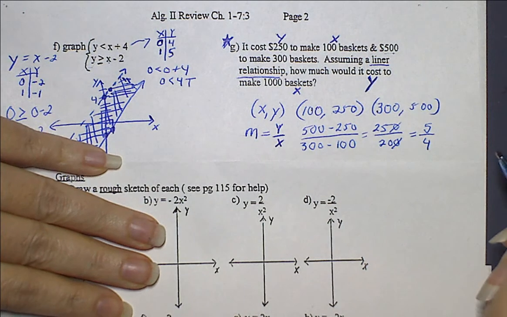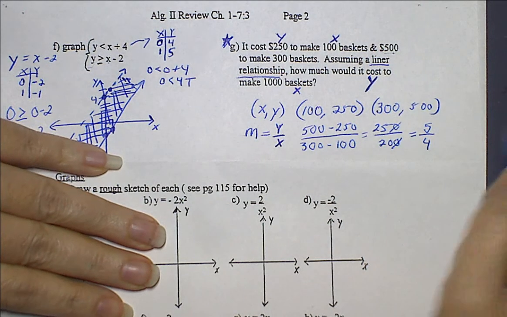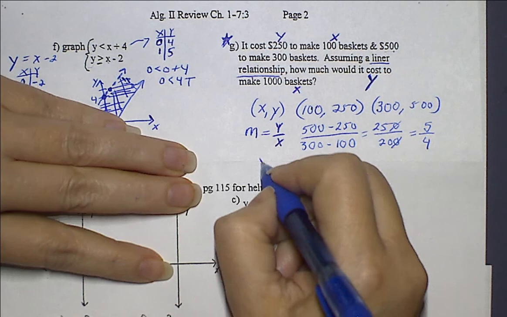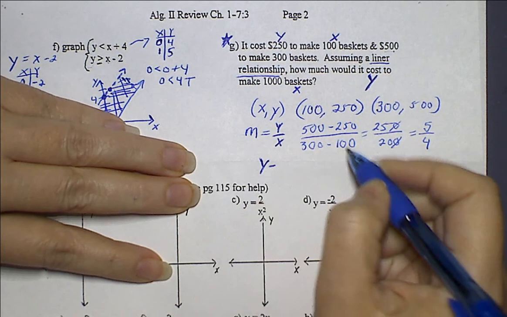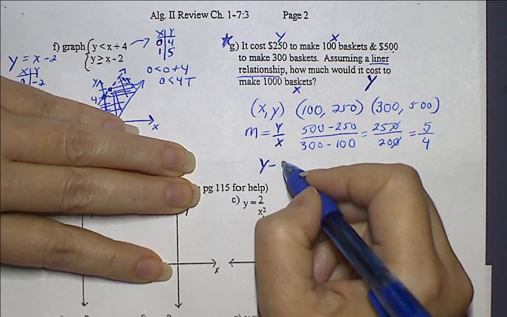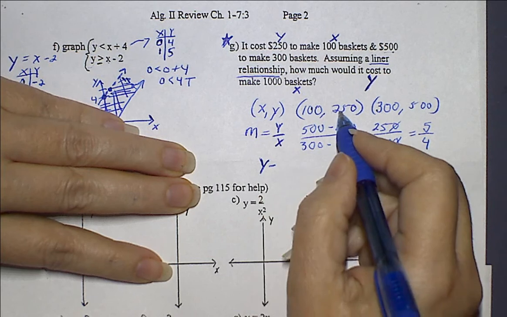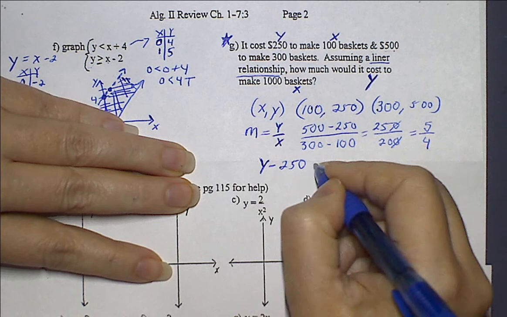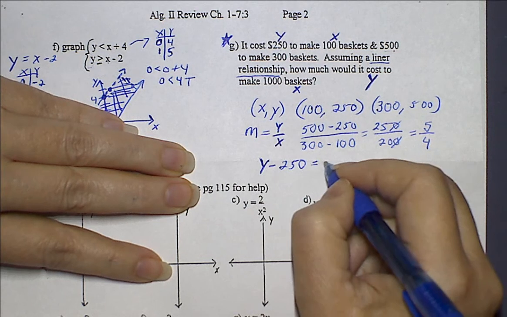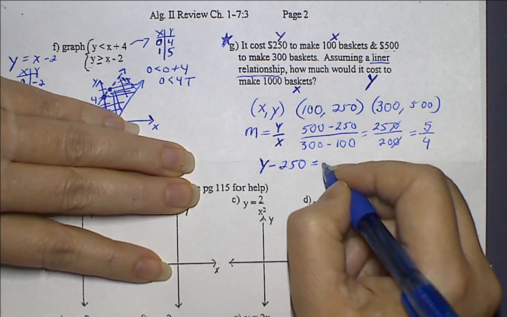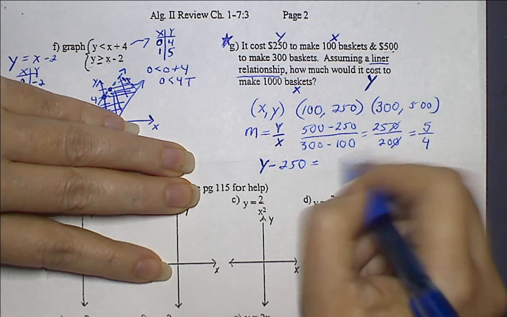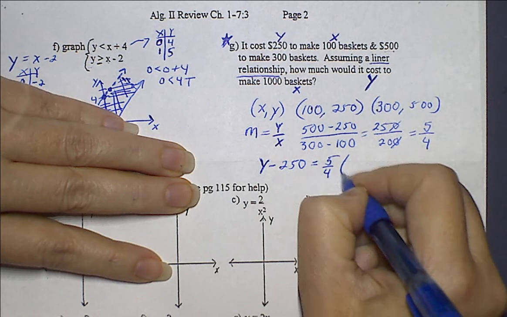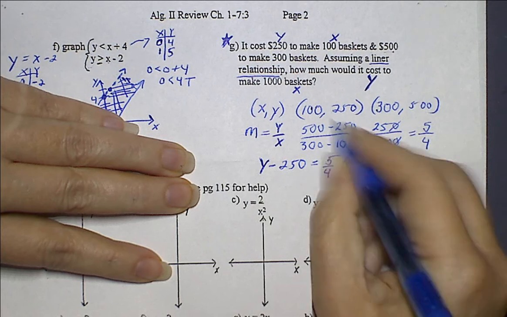So now I just have to write my equation. Remember that equation? It says y minus your y1, and it's opposite, so it's 250, is equal to your slope, which was 5/4, and then x minus your x1, which is 100.